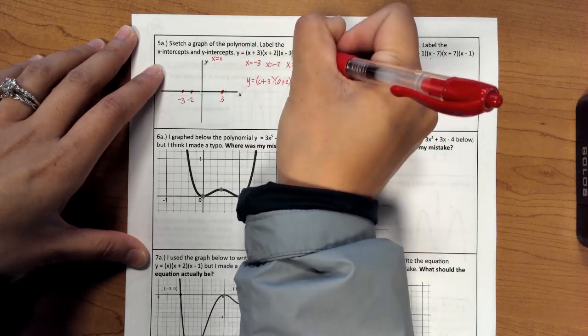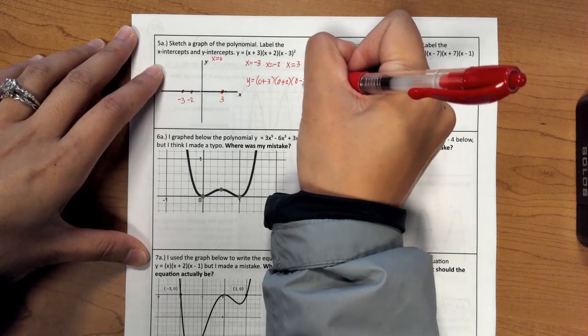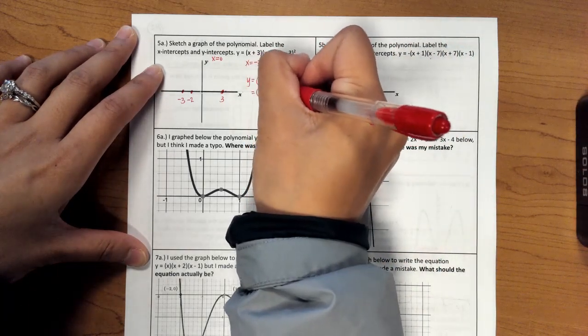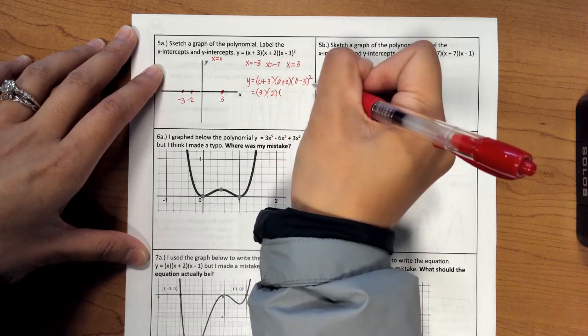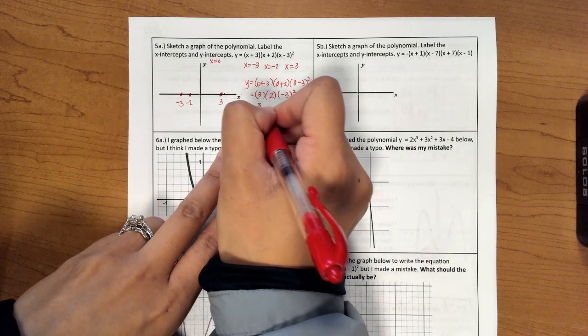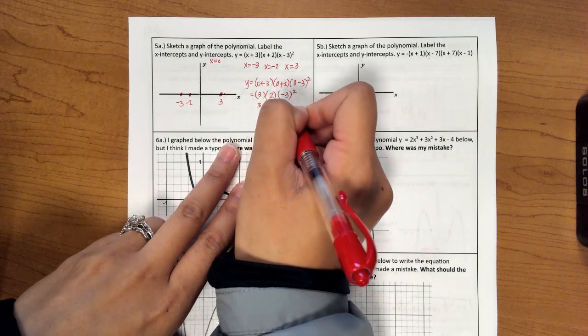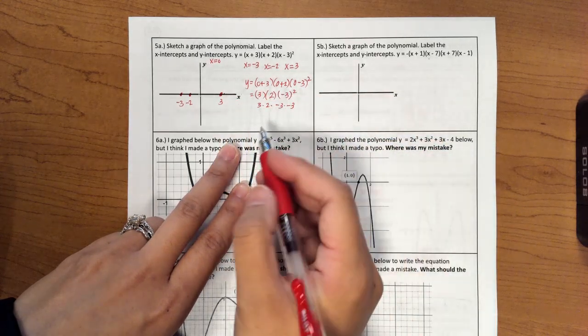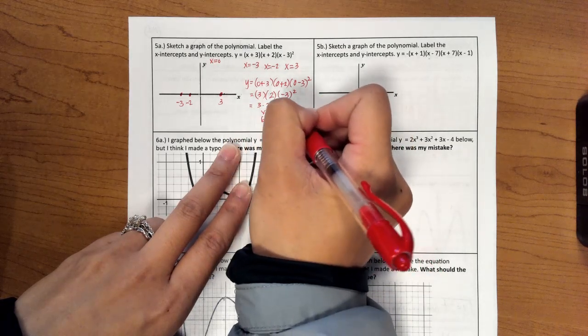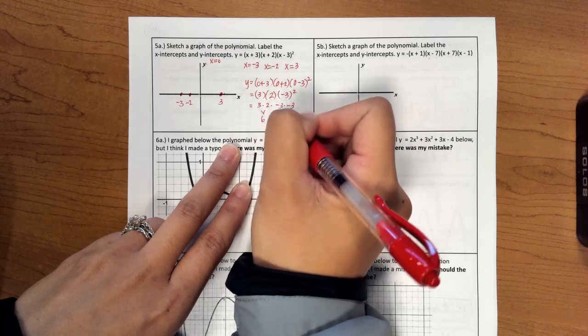Not into these numbers, but the original ones, right? Don't forget your squared. So we have 3 times 2 times -3 squared, which is just 3 times 2 times -3 times -3. That'll be 6 times 9, which is 54.